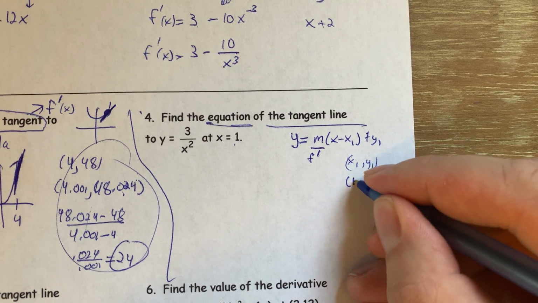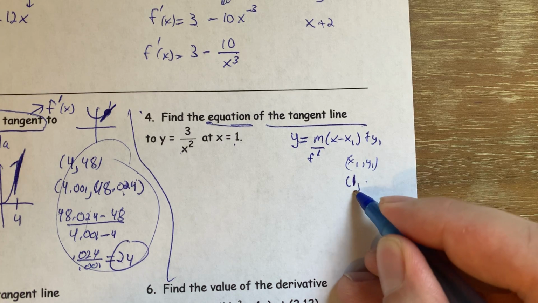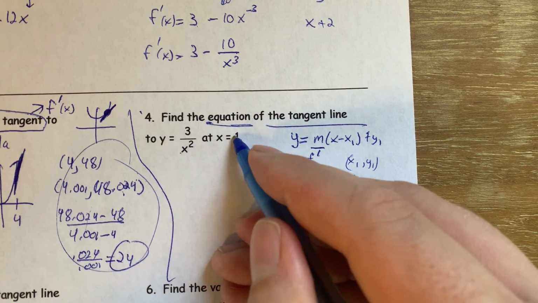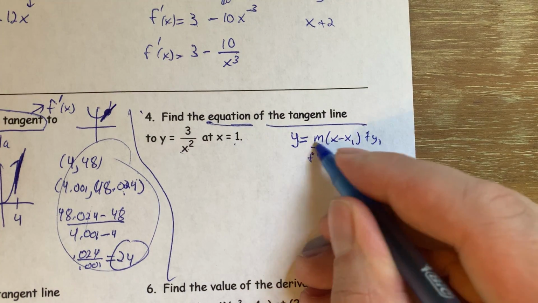So they've given us the x equals 1. So we've got the 1. We can plug it in to get y1. So that's our point. When x is 1, 1 squared is 1, 3 divided by 1 is 3. So we've got our point. And now we need the slope.